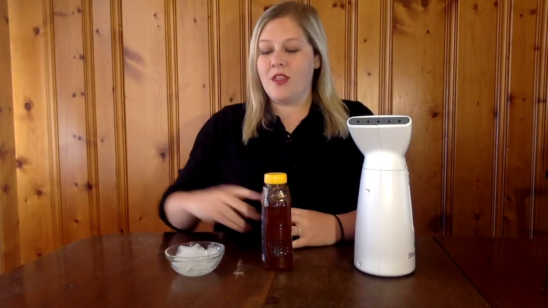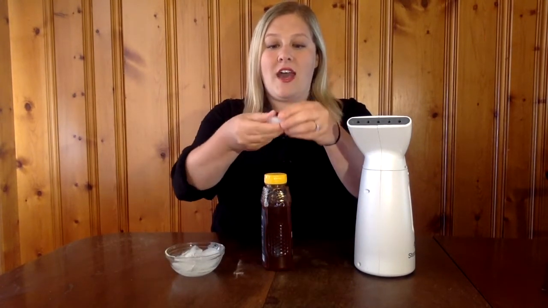There are 3 states of matter: solid, liquid, and gas. The first state of matter, a solid, has a definite shape and volume. They're made up of molecules that are packed really close together. So an example of a solid is a piece of ice.